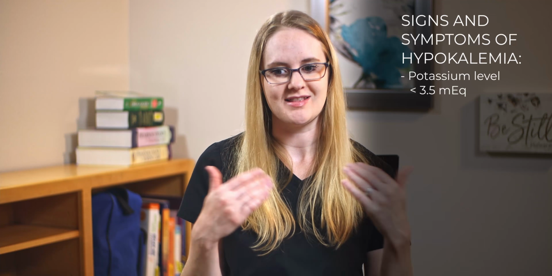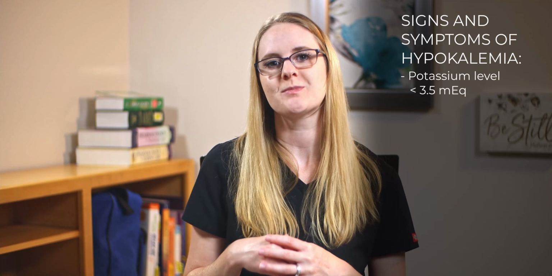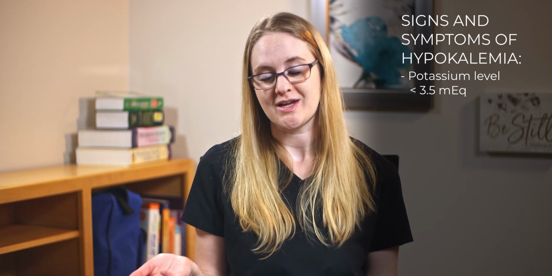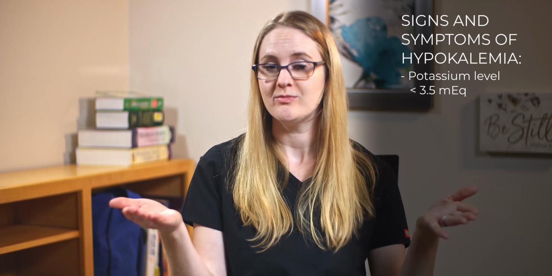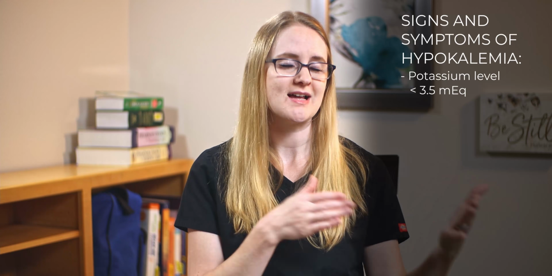So hypokalemia is actually defined as a potassium level of less than 3.5 milliequivalents per liter. A normal potassium level, like we said, is 3.5 to 5 milliequivalents per liter. So anything less than that would be considered hypokalemia.